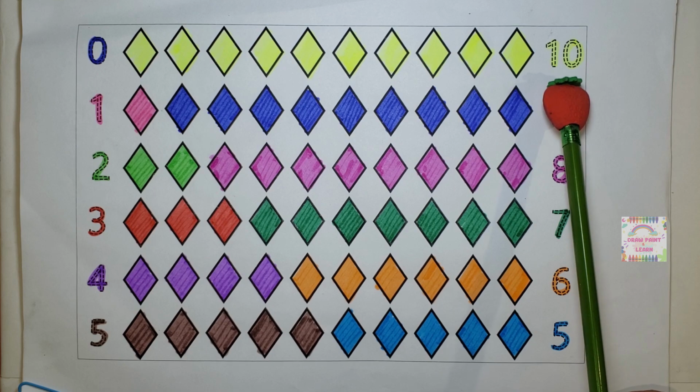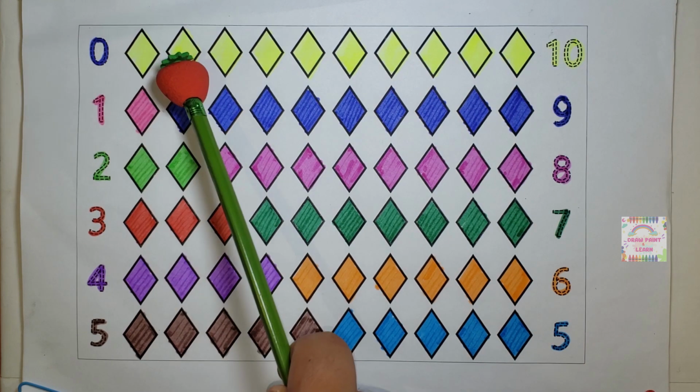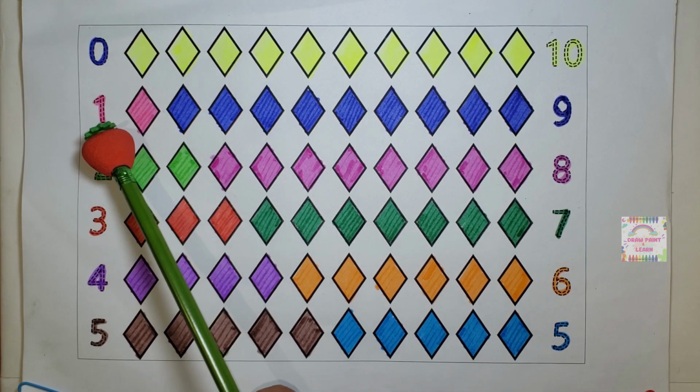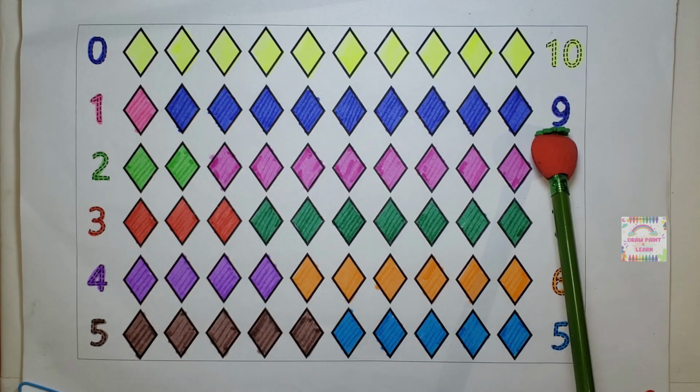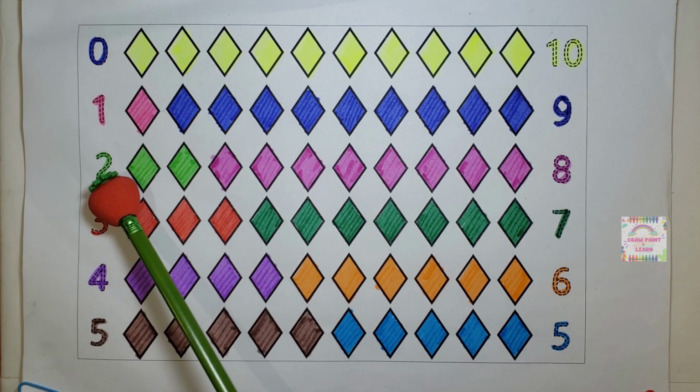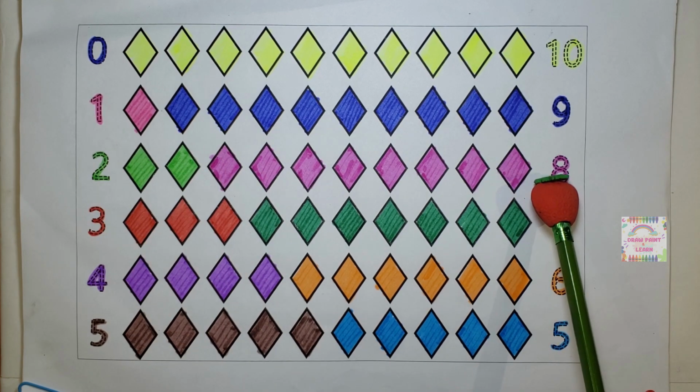plus 10 is equal to 10 diamonds. 1 plus 9 is equal to 10. 10 diamonds. 2 plus 8 is equal to 10.